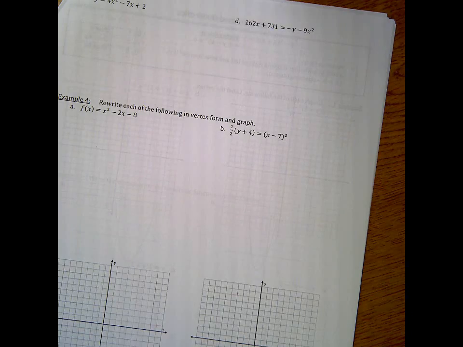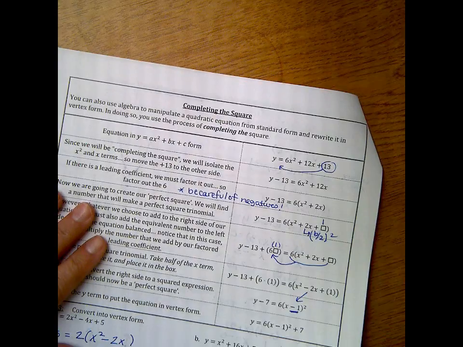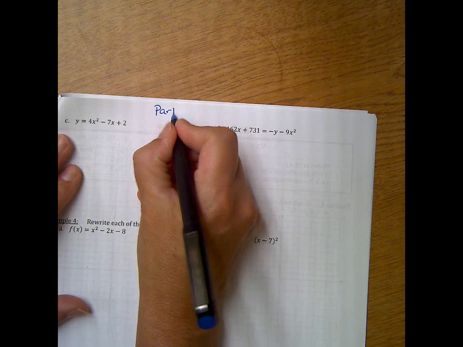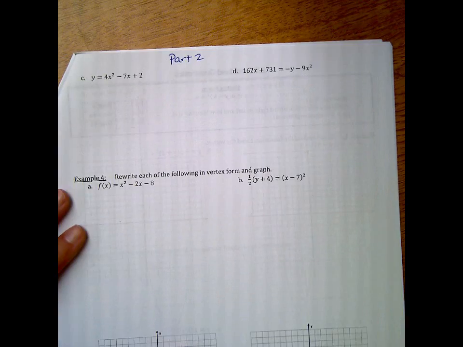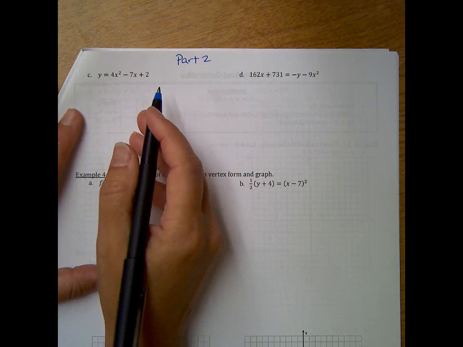Okay, here's part 2 of section 2.2 for AAT. And we were working on completing the square. So this one's a little trickier, has a little fraction action going on.